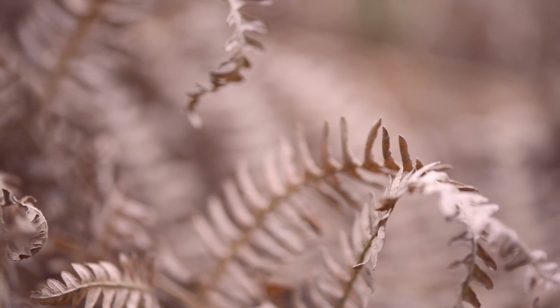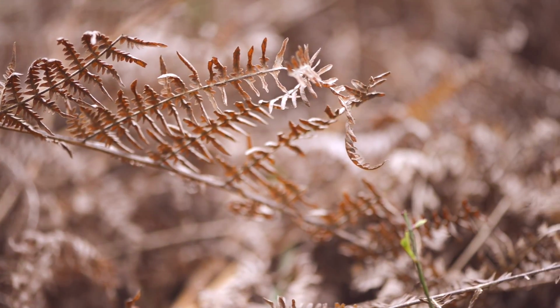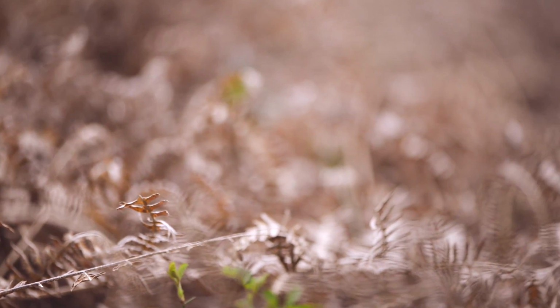I found an area here in the woods where the fog's starting to lift. Still a little bit of subdued light in the very distance of the trees, but in this area here there's quite a lot of dead bracken on the ground, which makes a nice contrast in colour compared to the pine trees that are dark green.